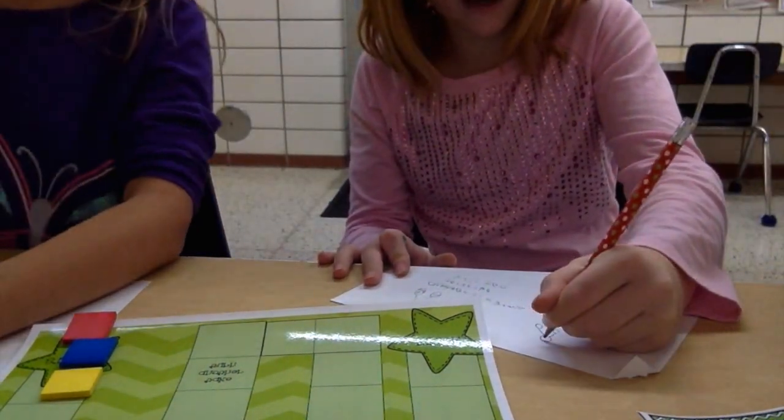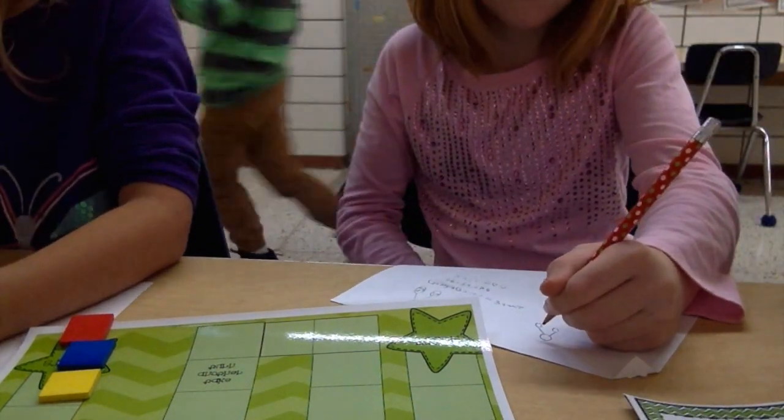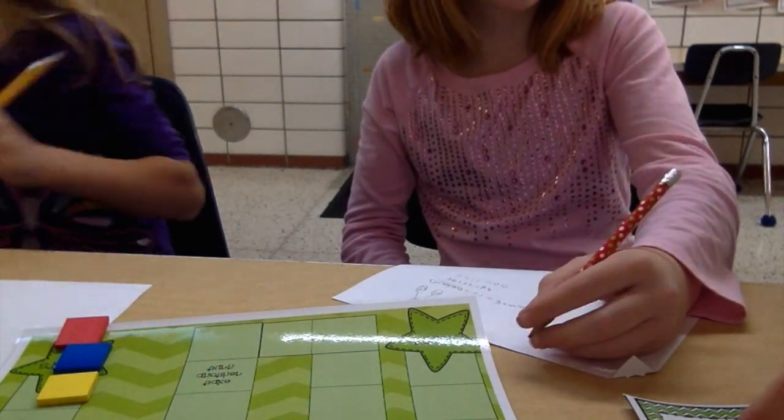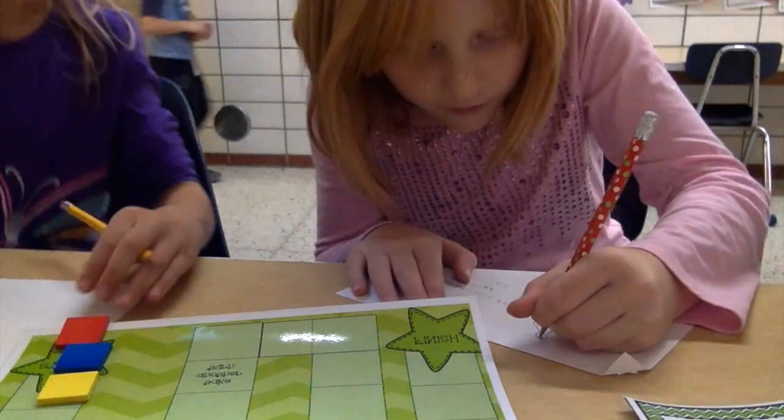So equal 9 or 8? So you have how many 9s? 8. Good. So what are you going to write in the top? 9. 8. Close. You said you had how many 9s? Oh, 8. 8 9s.